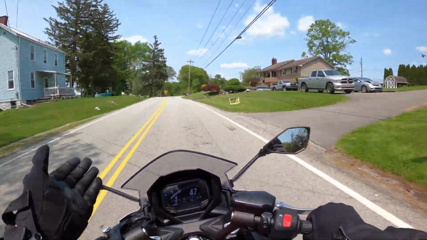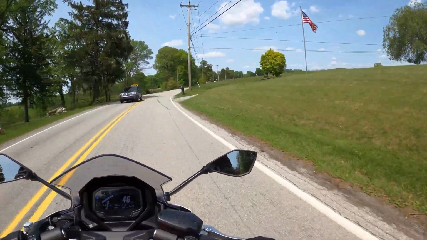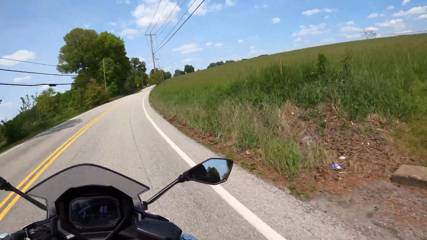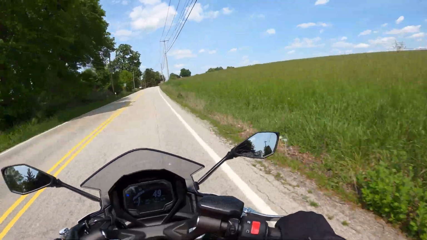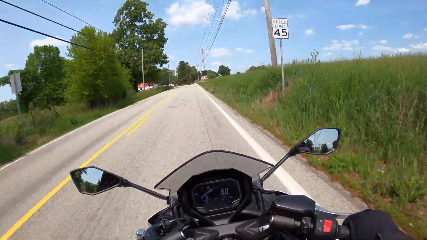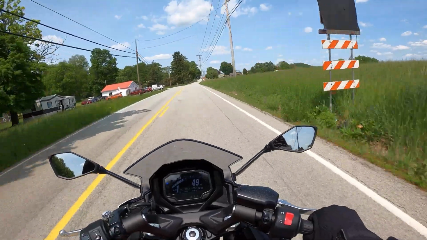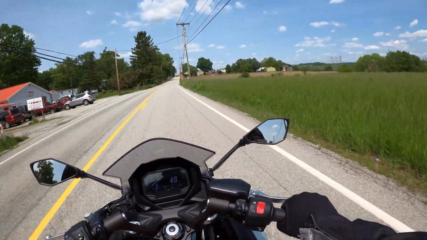Like here, see the sign that's pointing? It's telling you that there's a sharp turn ahead. So looking ahead and being able to see that stuff is definitely going to prevent you from even getting in that situation to begin with, if that makes any sense.